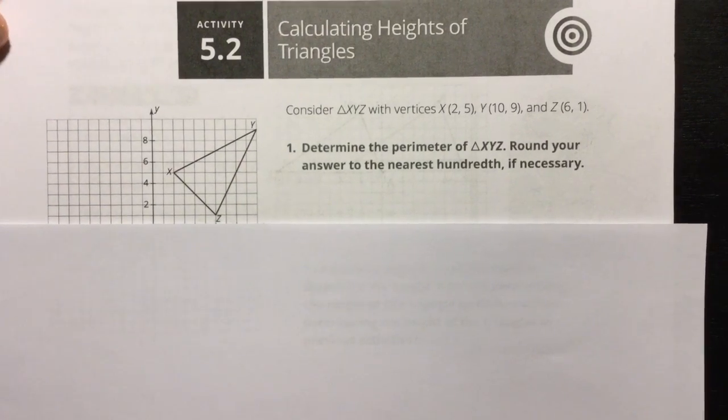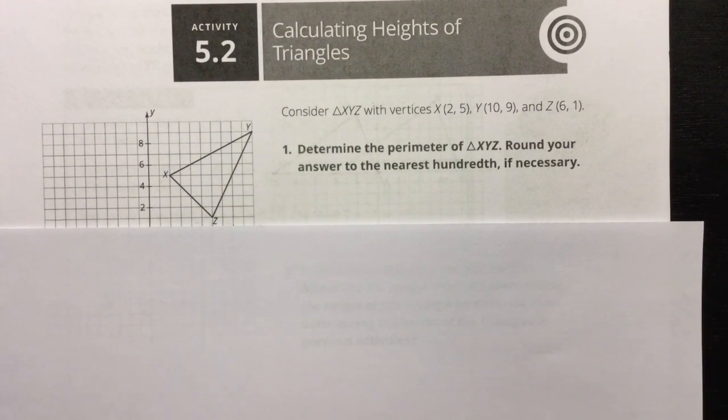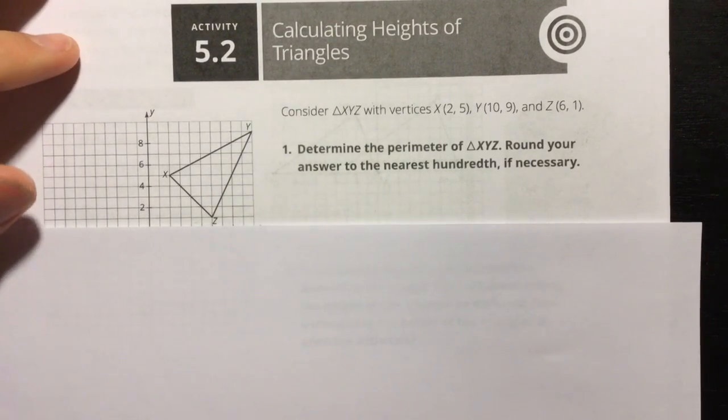We are still in Packet 5, "In and Out and All About," talking about some area and perimeter. This video is going to be for activity 5.2. I'm hoping that 5.2 won't take multiple parts, but in order to do that, we're just going to get right to it.